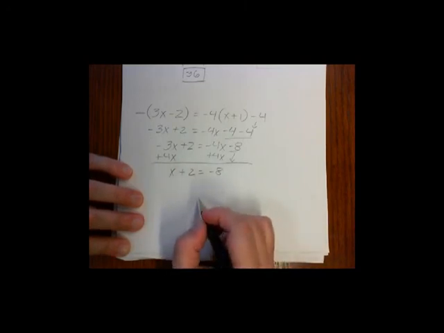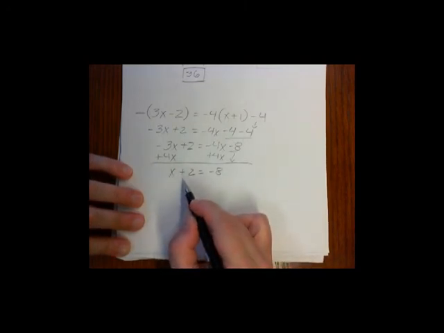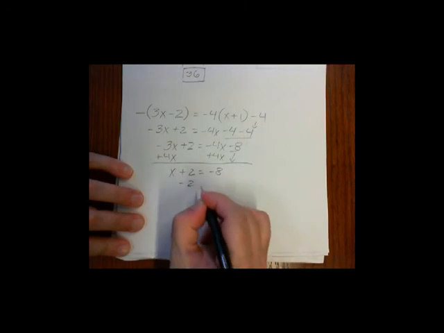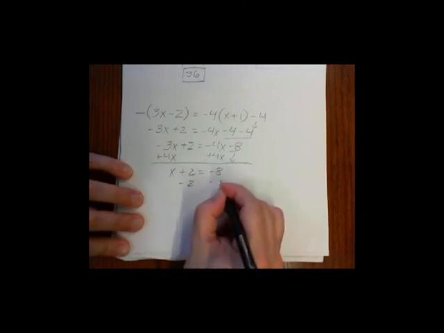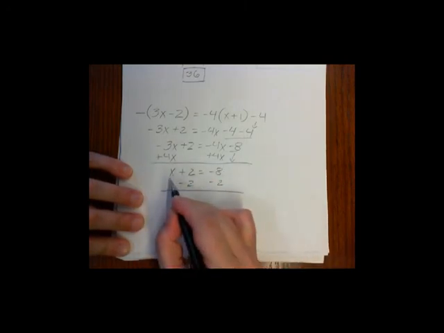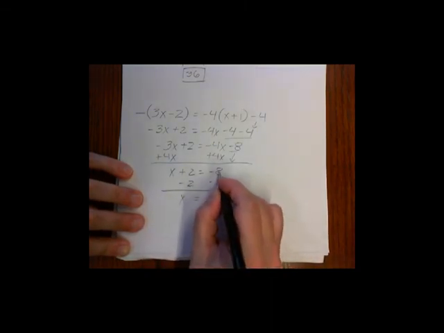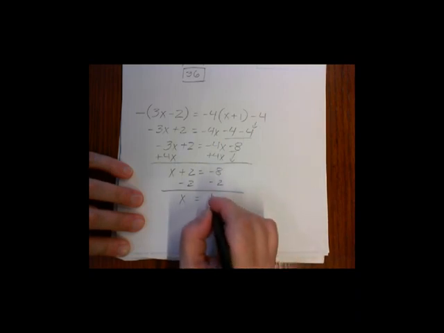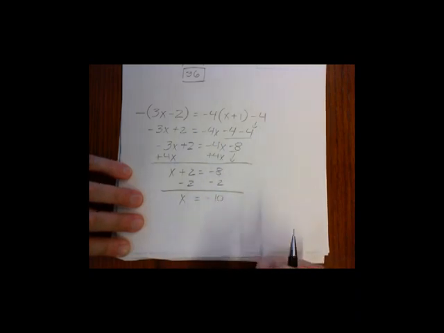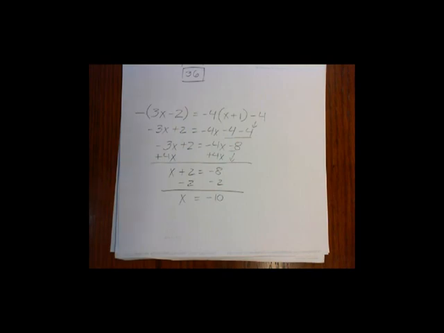Right, and in the final step here, to get x by itself, they're adding a 2 to the x. I'm going to do the opposite, which is subtract 2. Remember, if I do it to one side, I have to do it to the other. Bring down the x. 2 minus 2 is 0. Negative 8 minus 2 is negative 10. Alright, hope this helps.